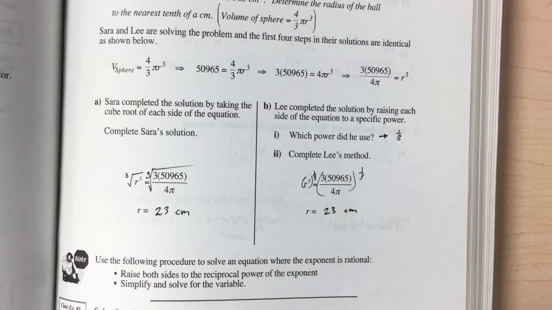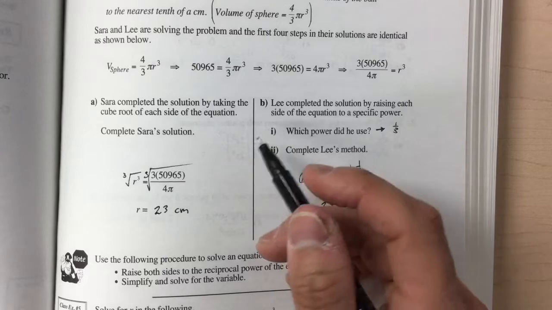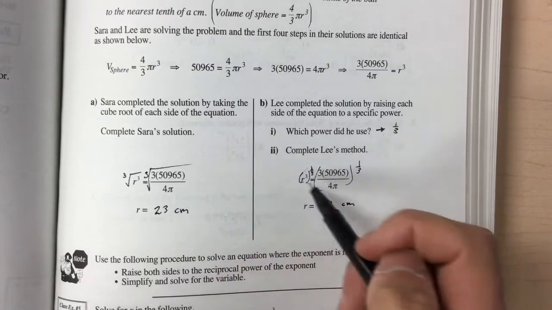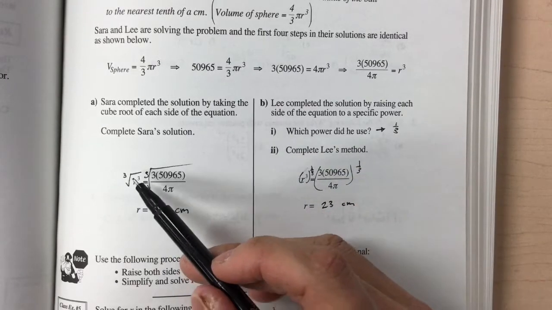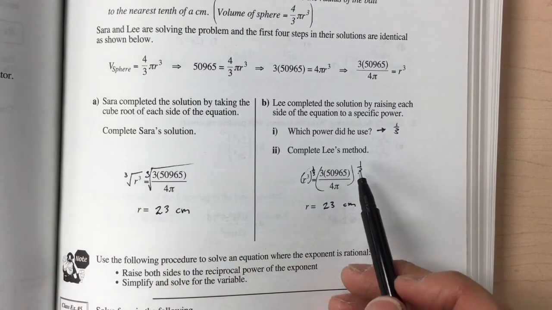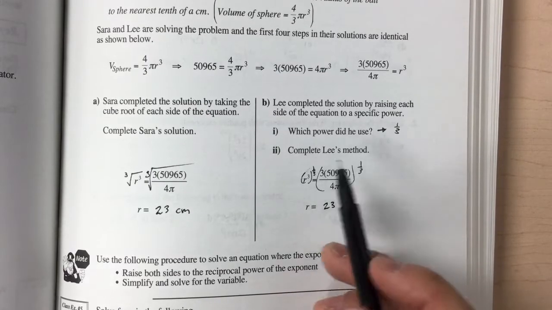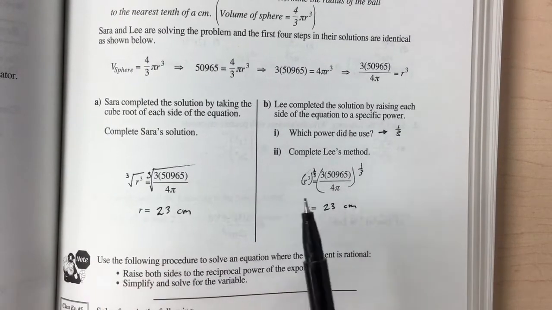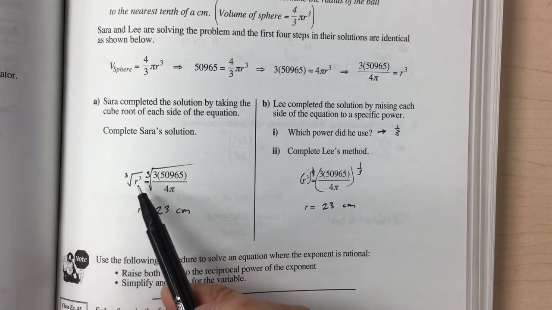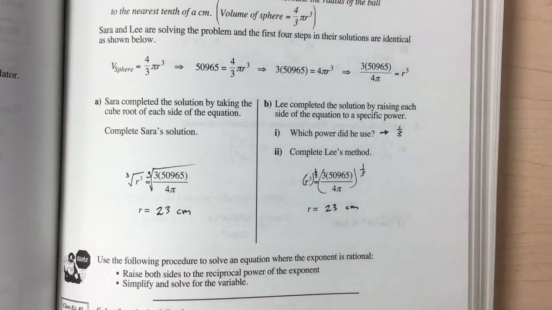Now, either step is correct. You're carrying out the same operation in each case. The only difference is the form of cube root or third power that is being used. So Lee uses to the power of 1/3, which is just the rational notation of the cube root.